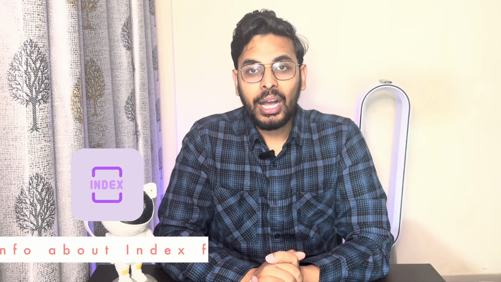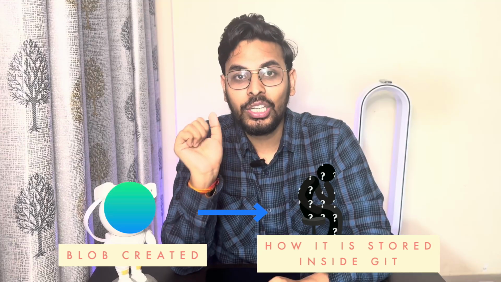Now I just wanted to introduce you to one more concept. I just wanted to tell you how a blob is actually stored whenever it gets created. Whenever a specific blob is created in Git, it is designed in such a way that inside .git/objects, the whole hash is not used as a single name.